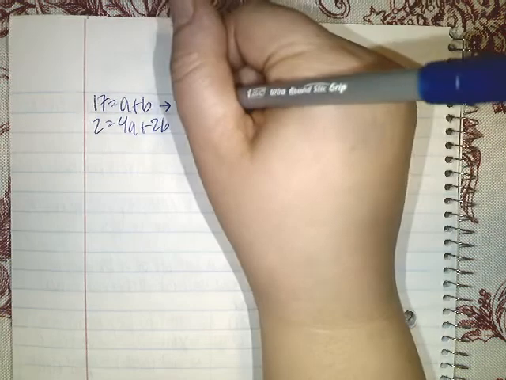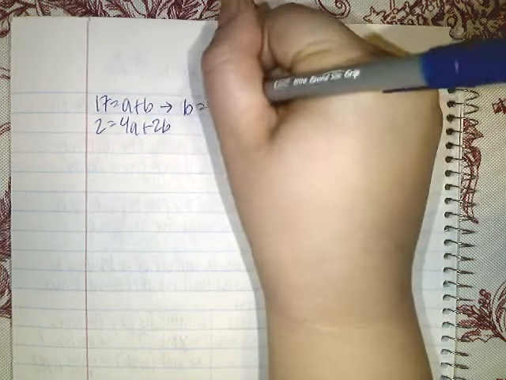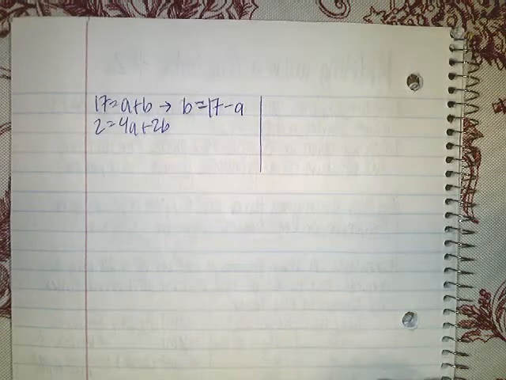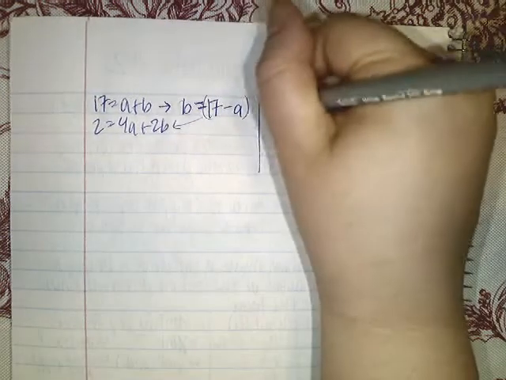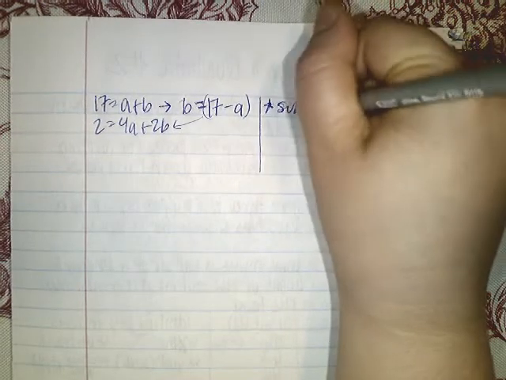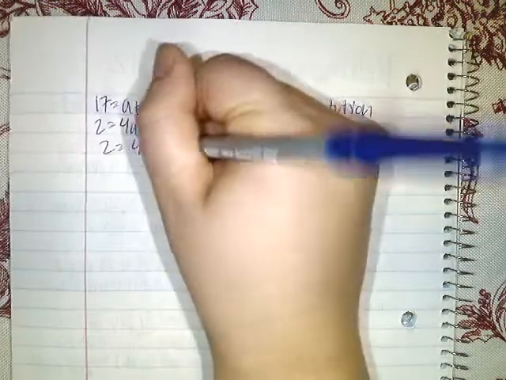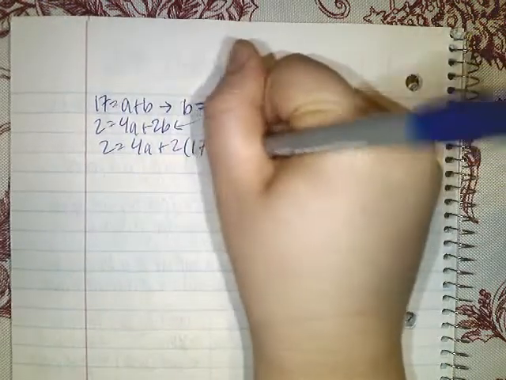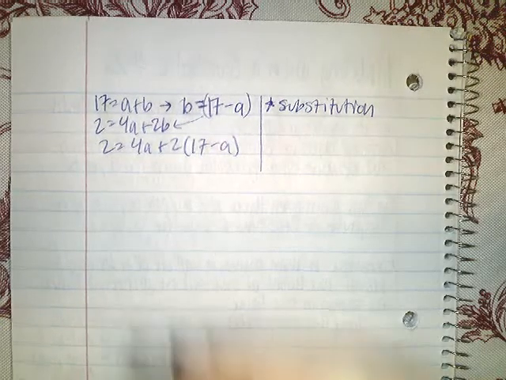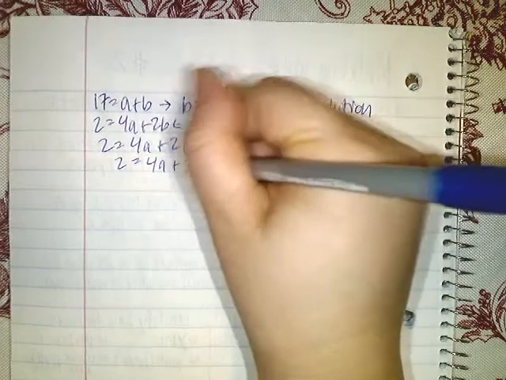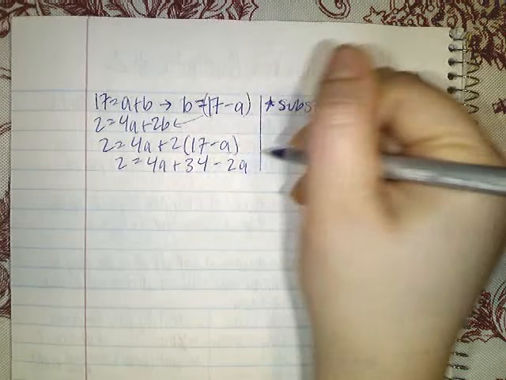So I'm going to subtract a from both sides. So I get b equals 17 minus a. All I did was subtract a from both sides. I get b equals 17 minus a, and now I can substitute that in for b. So I'm using substitution here. So I get 2 equals 4a plus 2 times 17 minus a. And now I can solve this out. I distribute, I get 2 equals 4a plus 34 minus 2a.